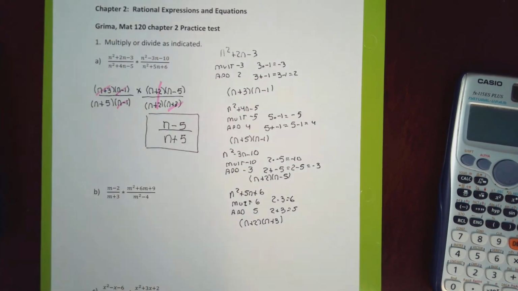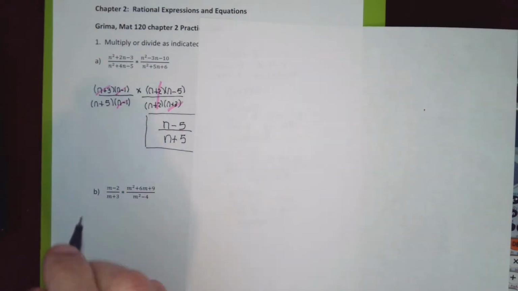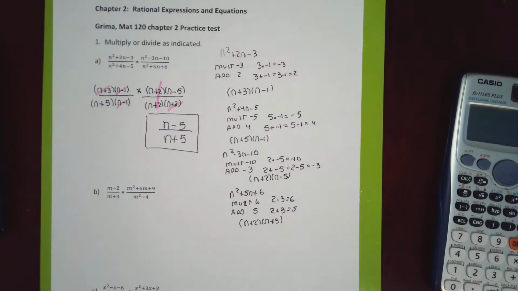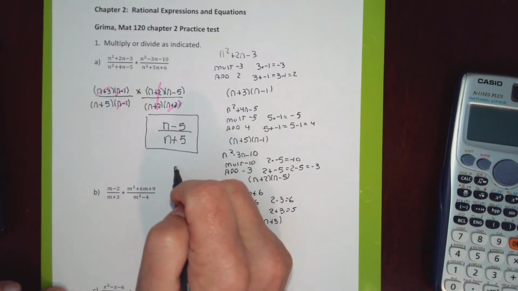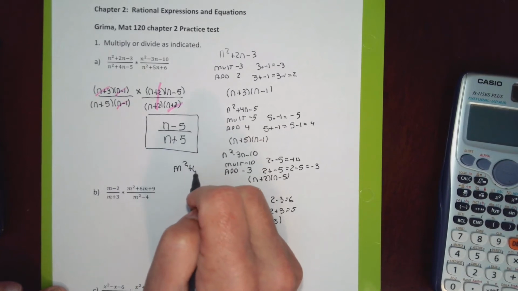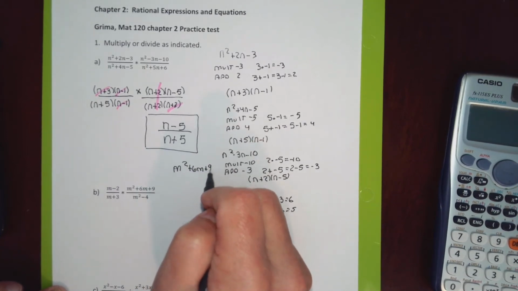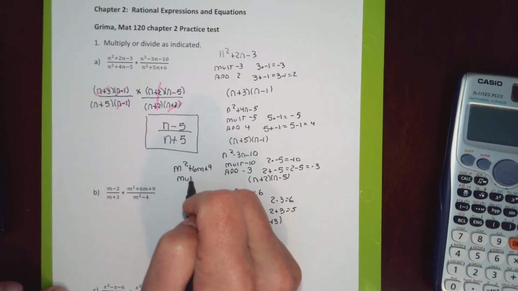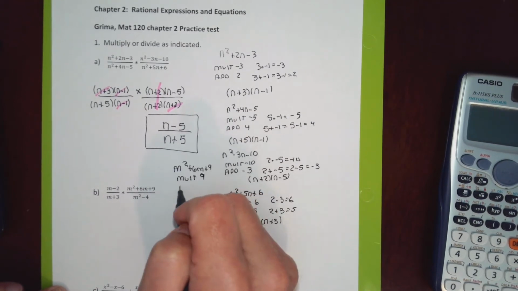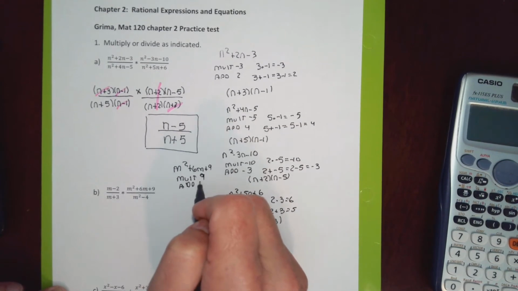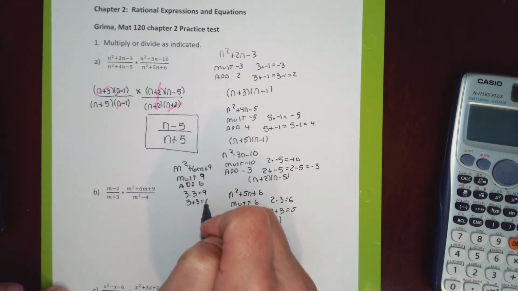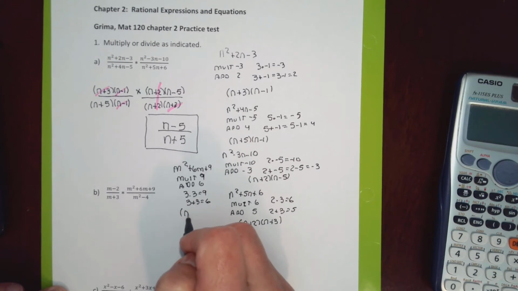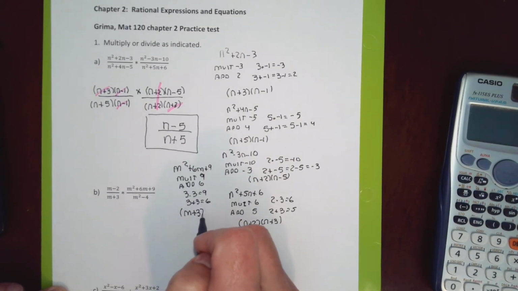For part B, you're probably going to need a separate sheet of paper. The m minus 2, or maybe I don't because it's less factoring. The only thing I need to factor is this m squared plus 6m plus 9. And to factor m squared plus 6m plus 9, I need numbers that multiply to 9 and add to 6, and that's going to be 3 times 3 because 3 times 3 is 9. 3 plus 3 is 6. So this m squared plus 6m plus 9 is going to factor into m plus 3 times m plus 3.